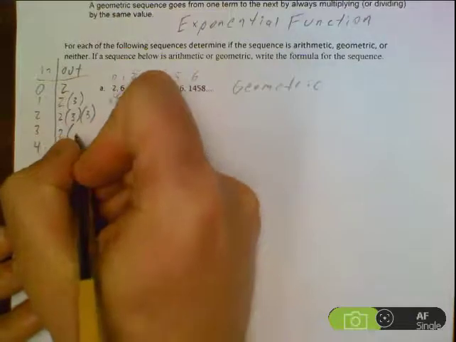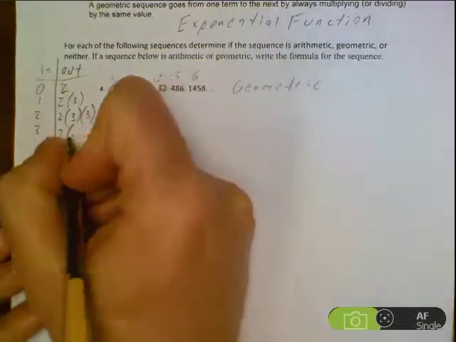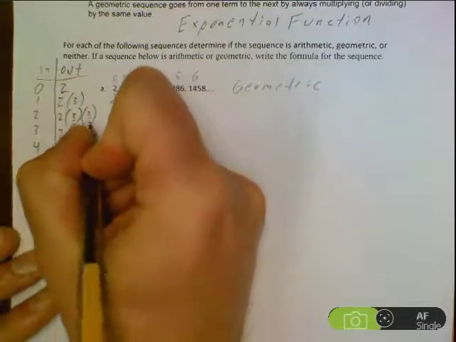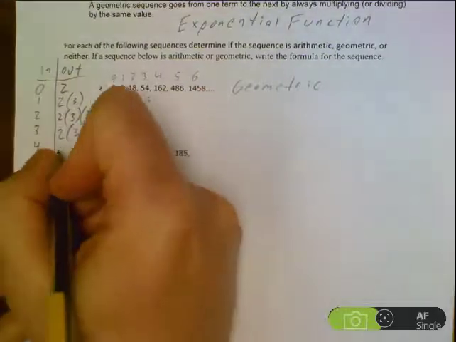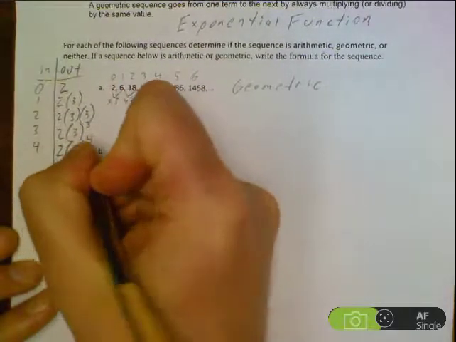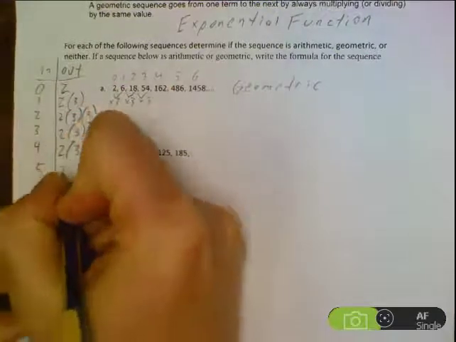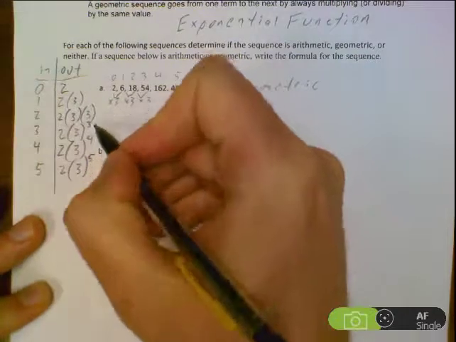But we know that an easier way to write 3 times 3 times 3 is 3 to the third power. And now hopefully we can see the pattern. The next one would be 2 times 3 to the fourth power, and the next one would be 2 times 3 to the fifth power. So it's this exponent that's changing.